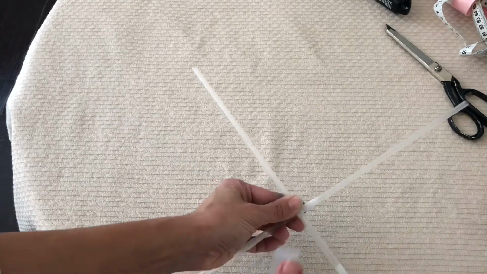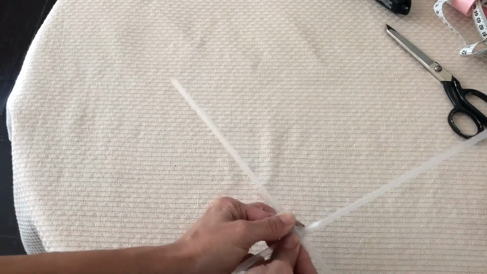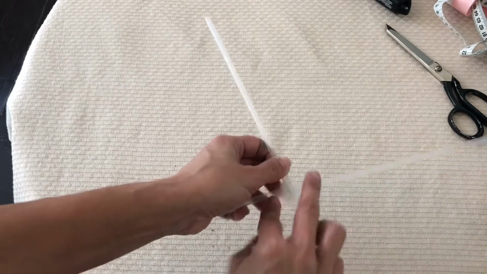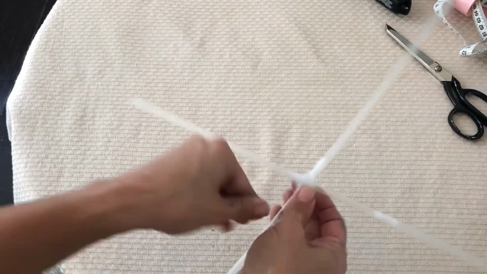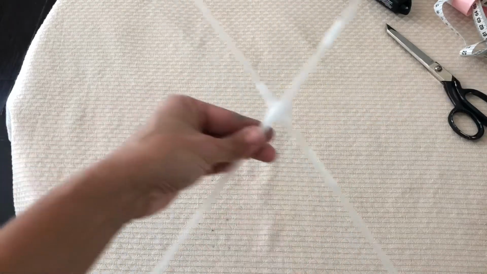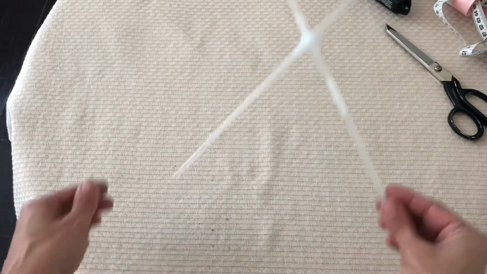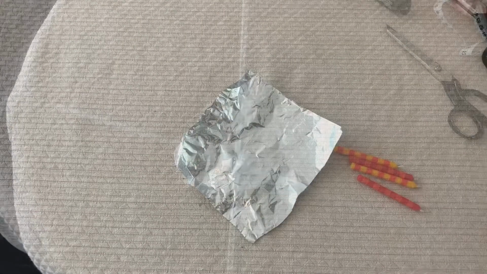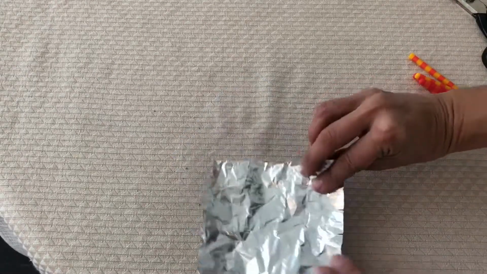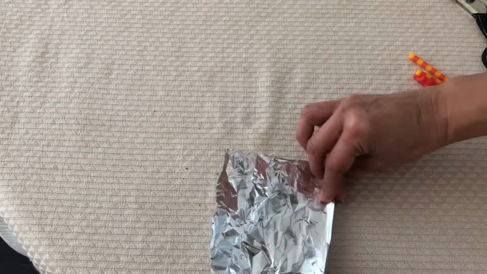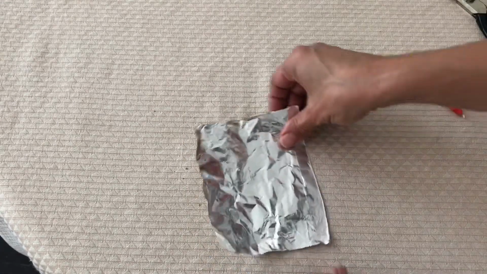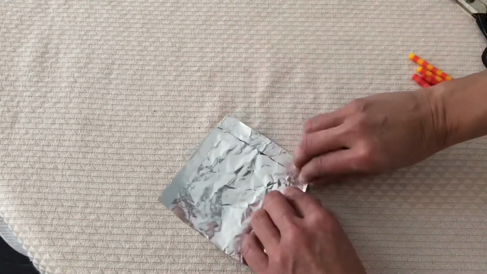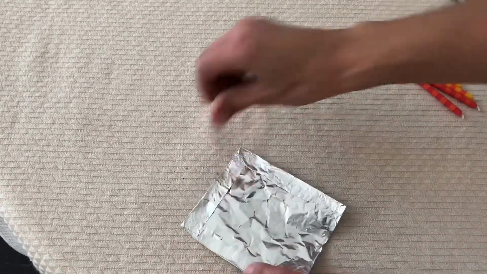Using a small piece of tape, you're going to connect the two straws. And this is not going to be perfect, but make sure you have a small piece of tape. There we go. I have made an X with my two straws. For this next part, you have your aluminum foil, small square. What you're going to do is just fold the edges in a little bit, all four corners, just to make it a little bit stronger.